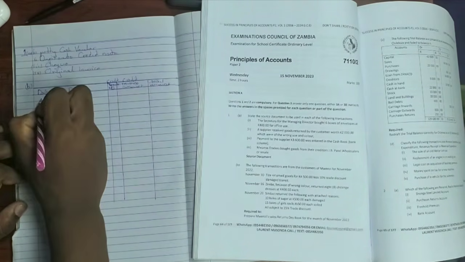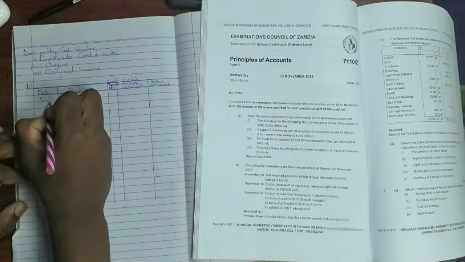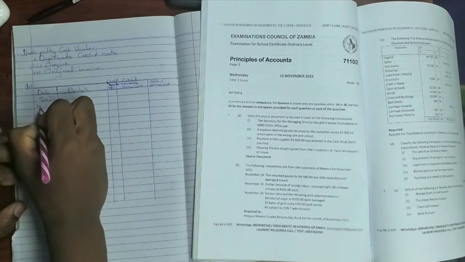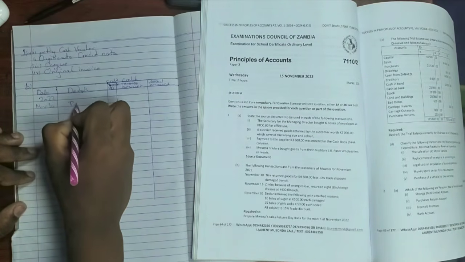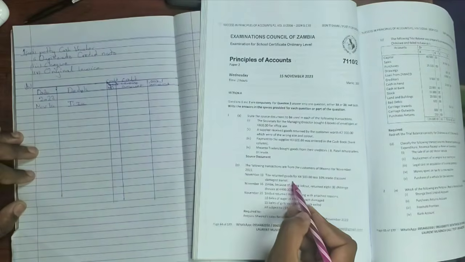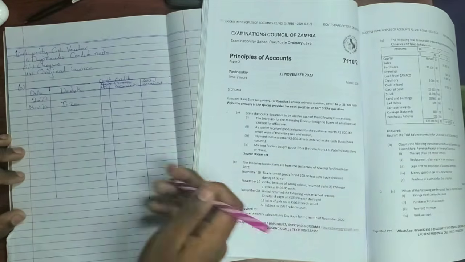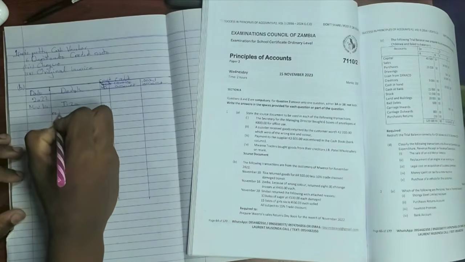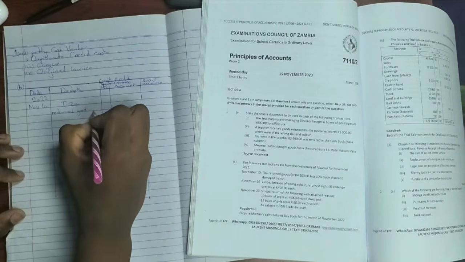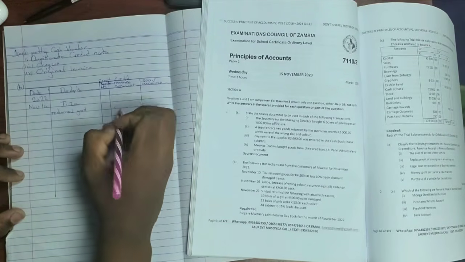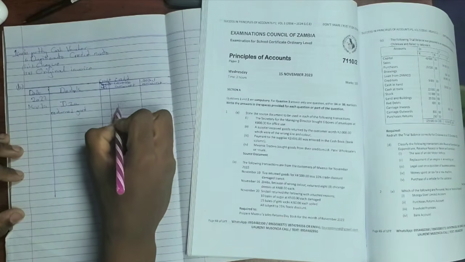So we start. Everything took place in the year 2022. The first transaction took place in November, abbreviated as NOV, on the 10th, and we have the name Teaser. Teaser returned goods for 4,500 less 10% trade discount, damaged in transit. So you put returned goods, and then you write the amount in the credit amount. The returned goods cost you 4,500.